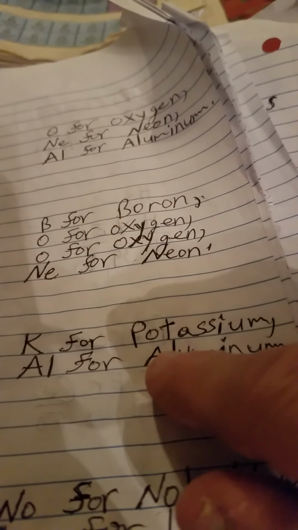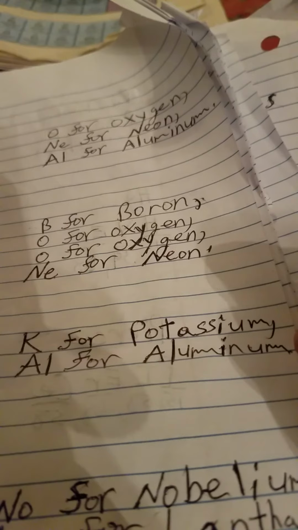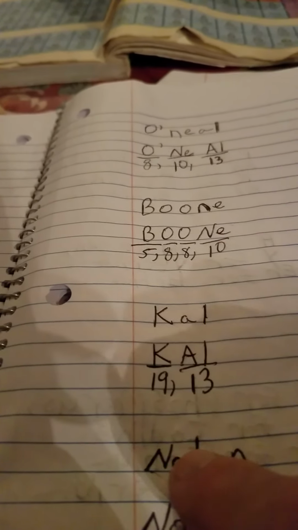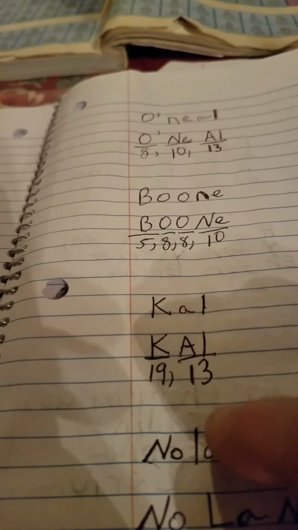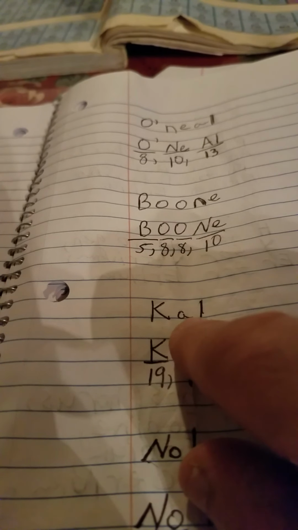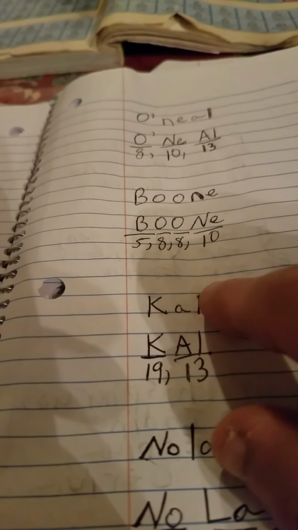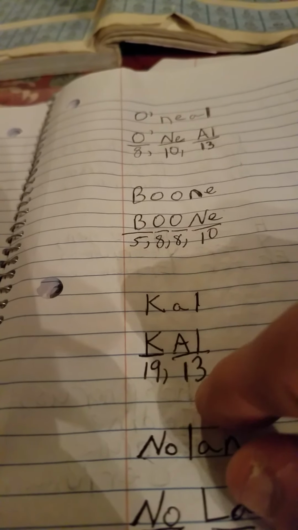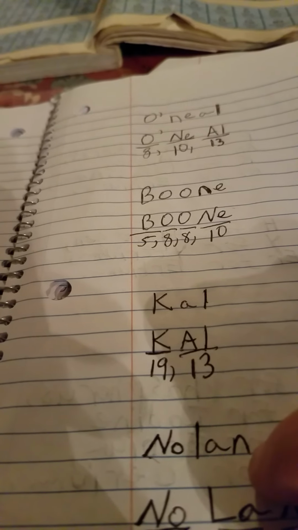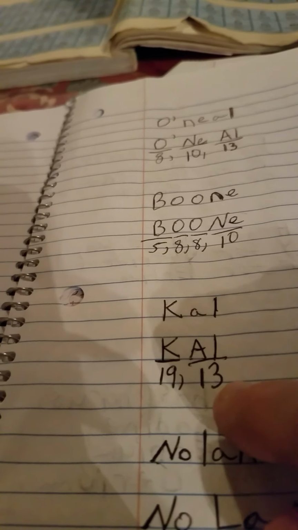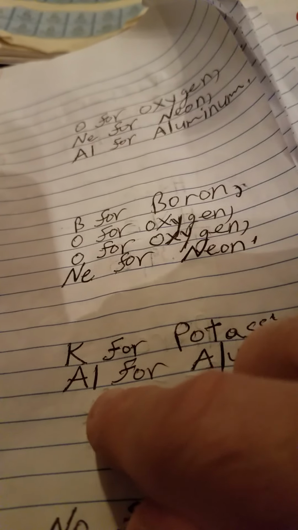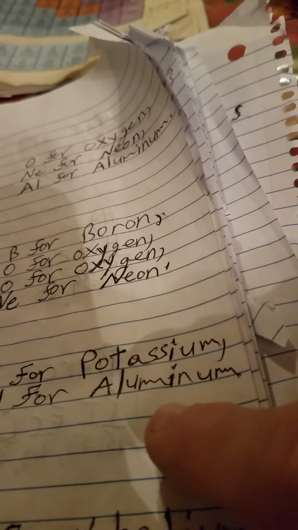P-O-T-A-S-S-I-U-M is how you spell potassium, but the chemical symbol is capital K, and it has the atomic number of 19. Then you got A-L. We took the capital A and retained the small l, and got capital A and small l with atomic number 13 for aluminum. Capital A and small l is the chemical symbol for the element aluminum.